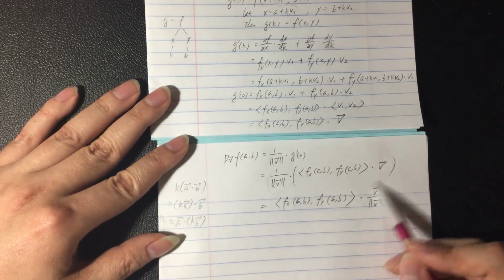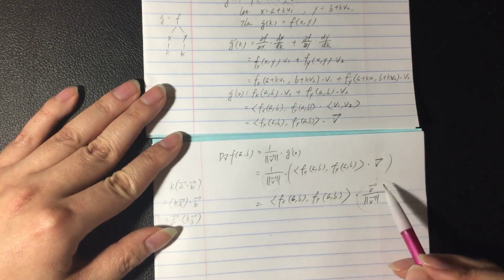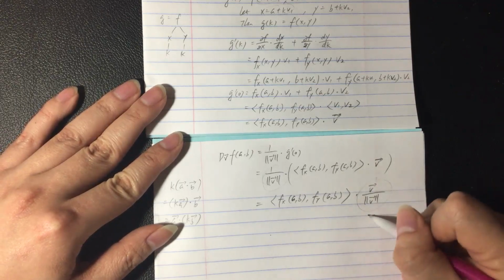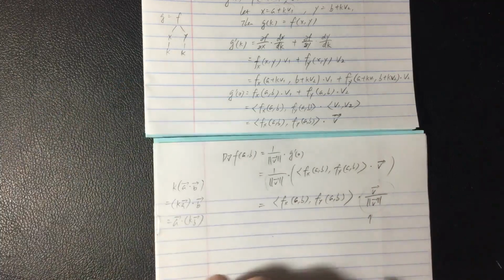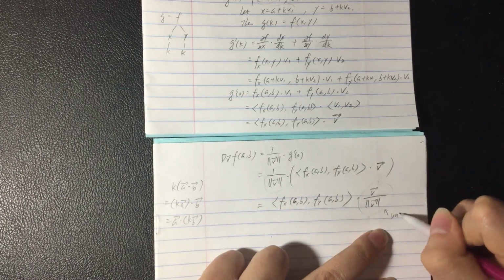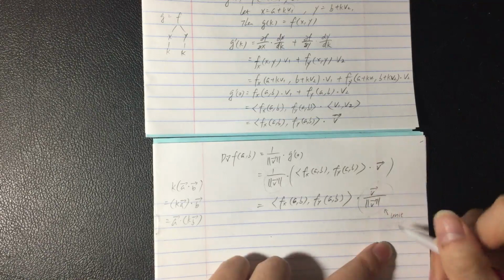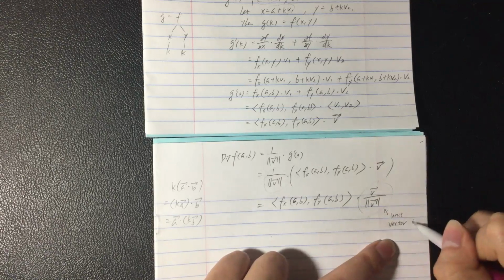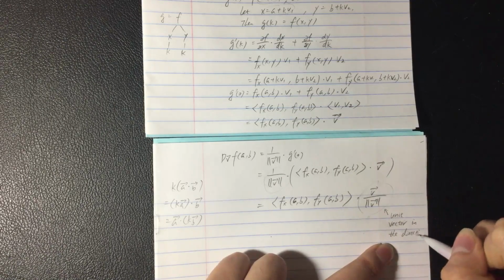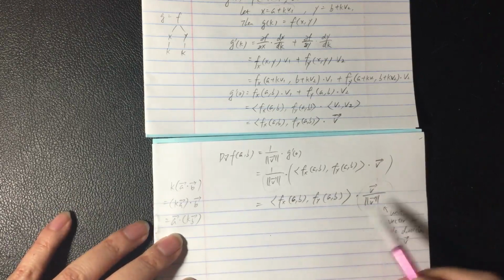Then observe, what's this? This is the unit vector in the direction of v.